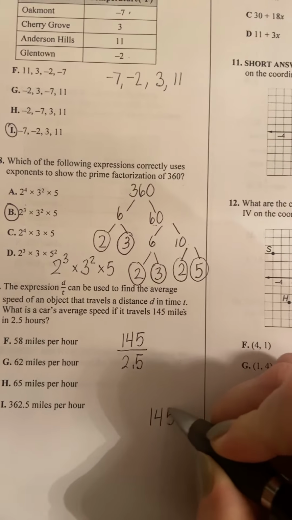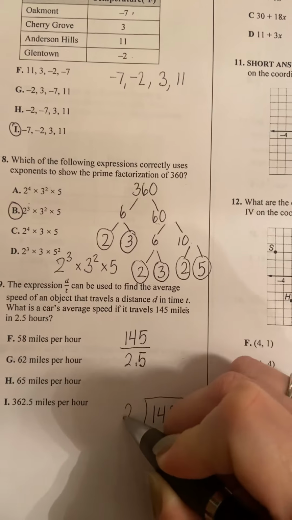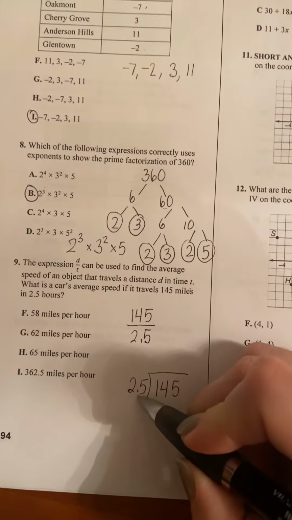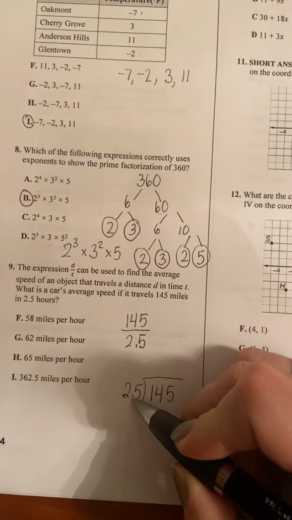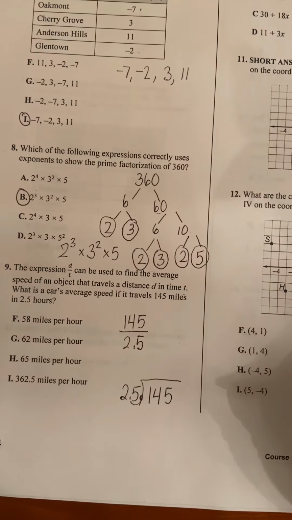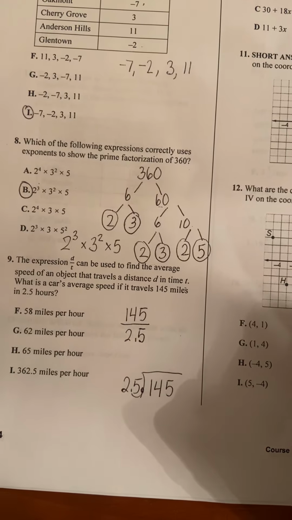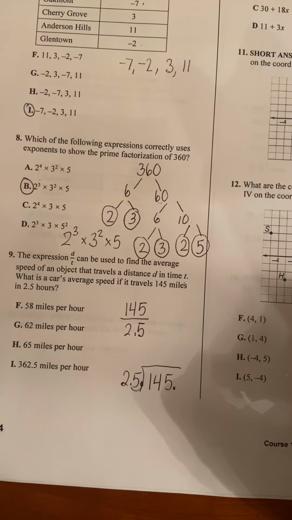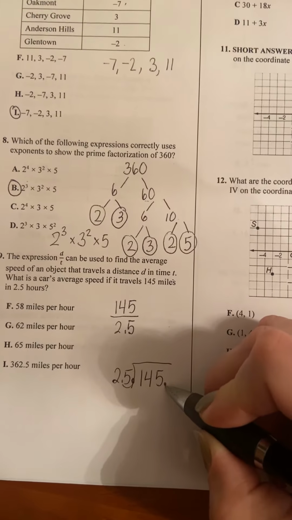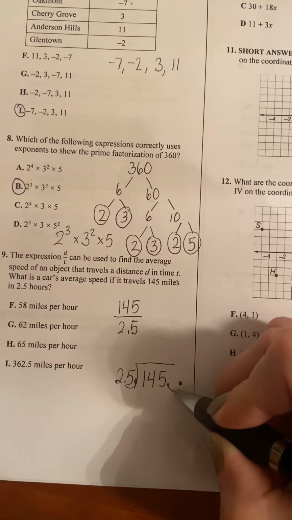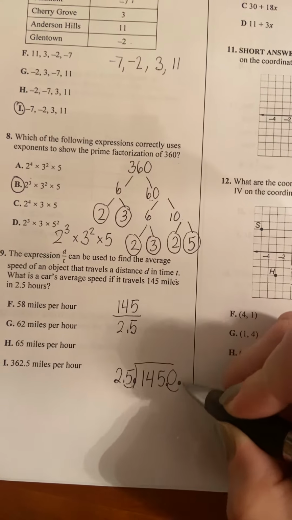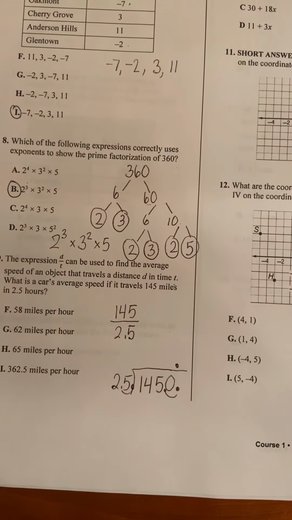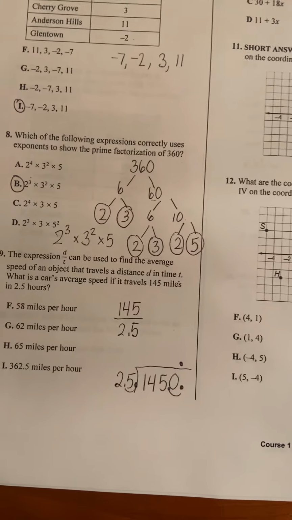So here's how you would do it. Remember, when you divide decimals, you have to take this number, this divisor on the outside, and make it a whole number. So you have to move the decimal one place to the right. In the number 145, even though we don't see the decimal, we know it's at the end. So we move it one place to the right, and then this empty space has to be filled with a 0. Take the decimal, move it directly above, and that's where it's going to be placed in your answer.